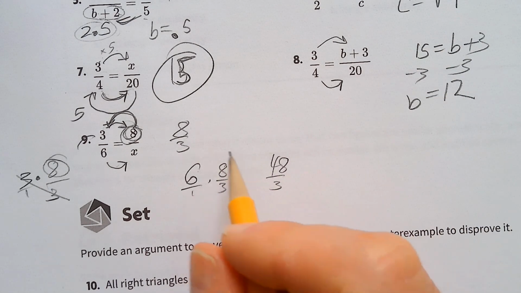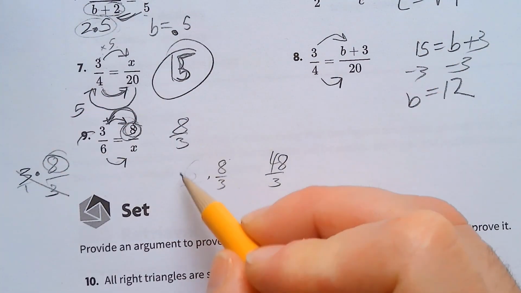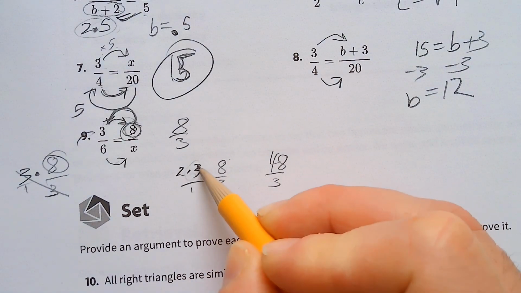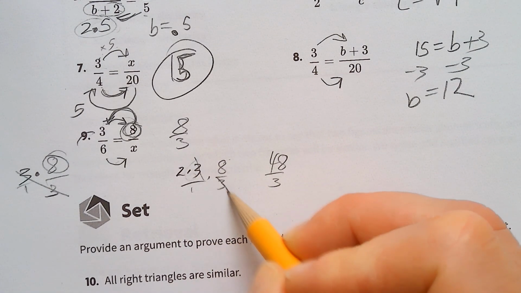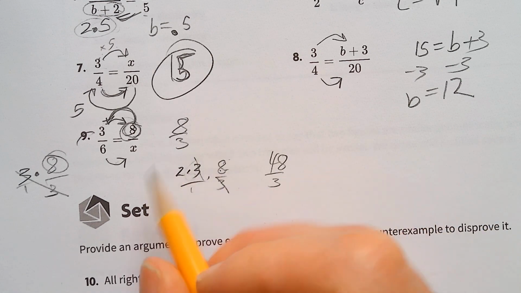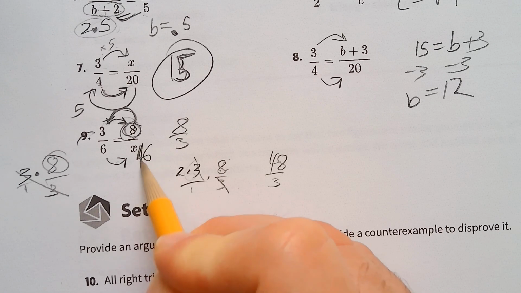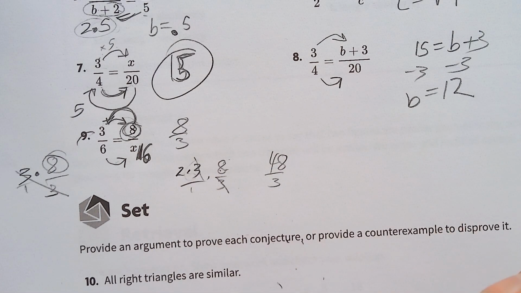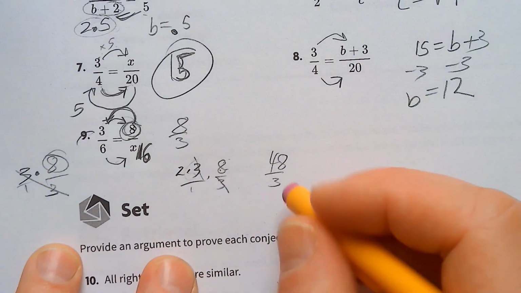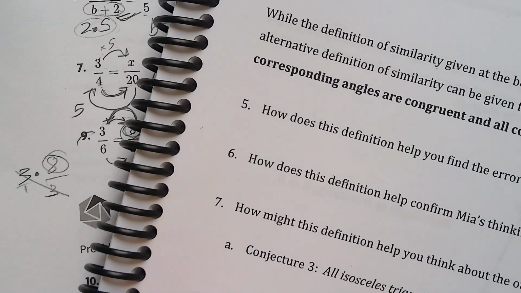But since I started teaching math, it is way less work to rewrite 6 as 2 times 3. And then if you're multiplying by 3 but then later dividing by 3, those cancel, and 2 times 8 is 16. So this is 16. I haven't shown you using just old-fashioned algebra.